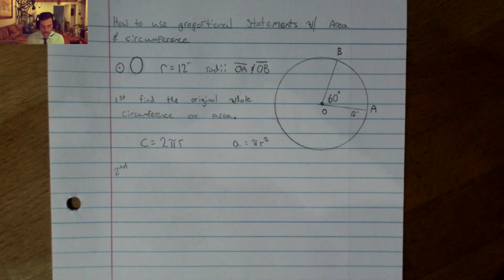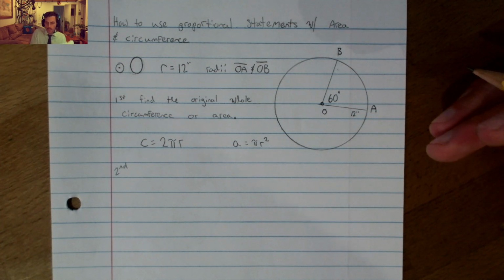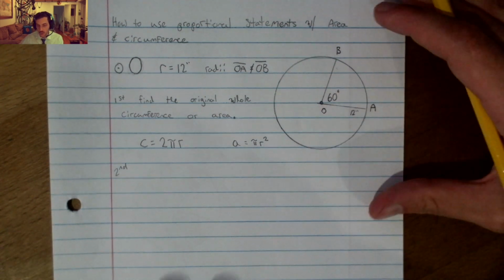We want to set up some type of equivalency statement to work with all of these numbers. To show you how to do that, we have 3 different steps that we're going to look at to go through this process, and hopefully the step-by-step process will make it a little bit easier for you.